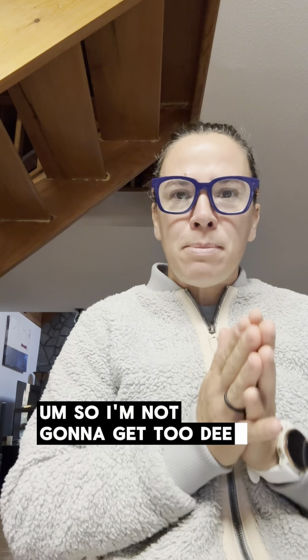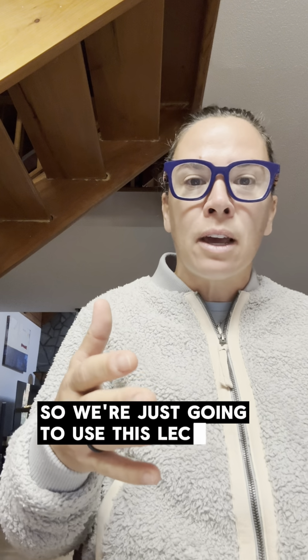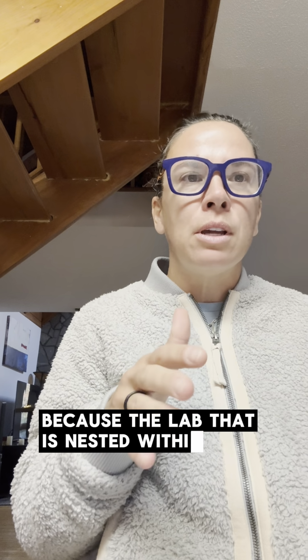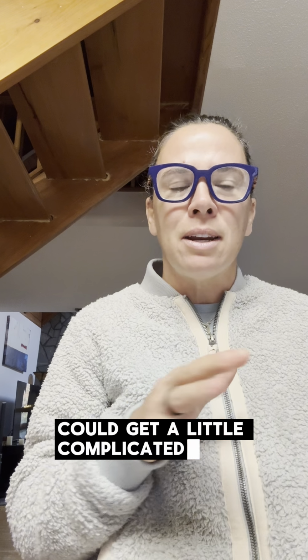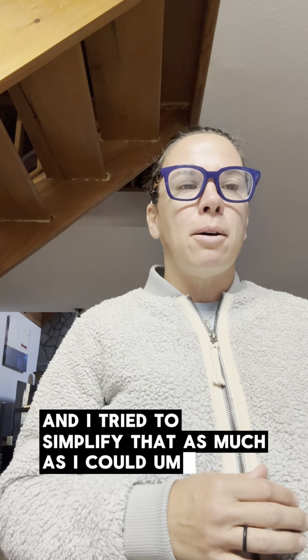So I'm not going to get too deep into the actual language components because I know that Dr. Laughlin really nails this, like this is her jam. So I'm not going to muddy any waters up in that area. We're just going to use this lecture to work through the lab, because the lab that is nested within your workbook could get a little complicated. And I tried to simplify that as much as I could. But I thought working through it together for some of the components of it might be useful.